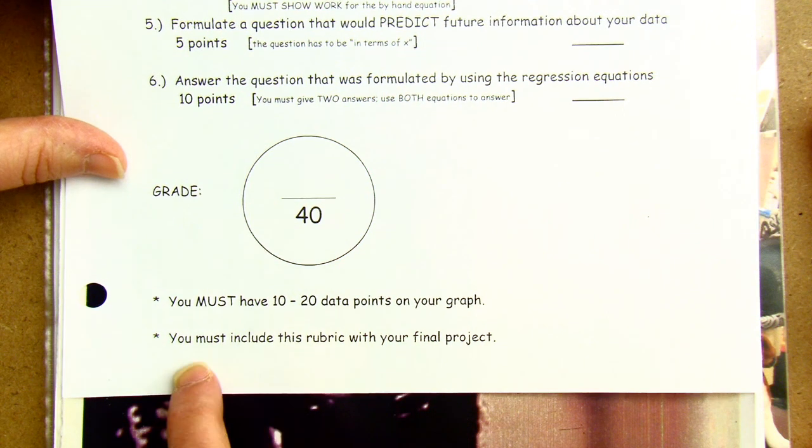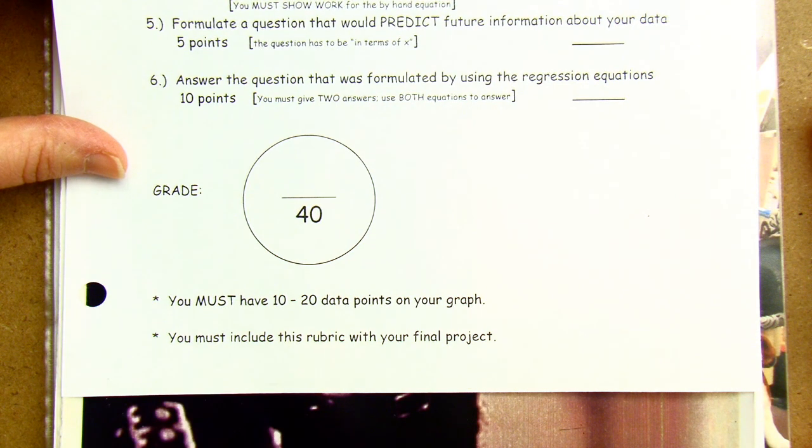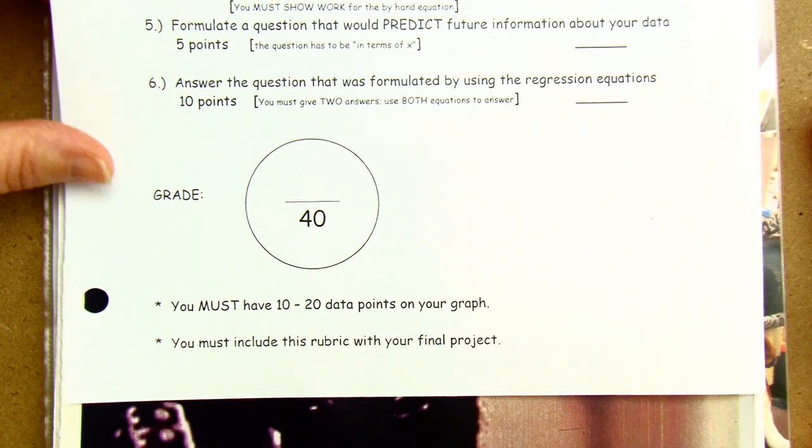And you must include the rubric with your final project. All right, so your name has to go on it, and your partner's name if you did, in fact, use a partner. And there's something else I added on.